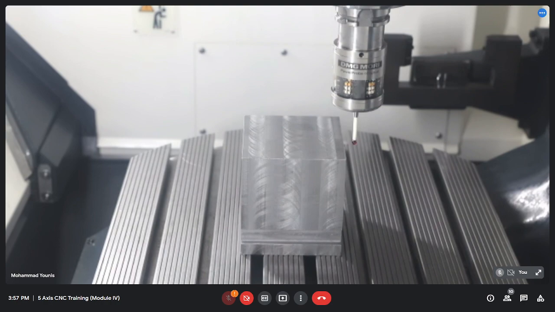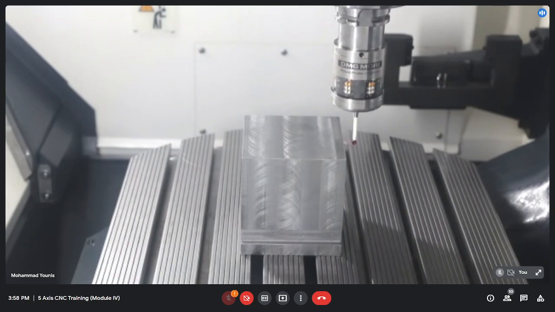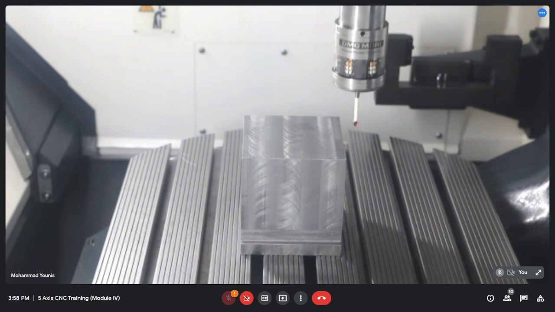If there is a collision between the workpiece and the probe, then the machine will automatically stop the movement of this probe. So now we'll be saving point 2 here. Now point 2 is set. I'm going to move this probe in the positive Z. Now I'll set the work offset.